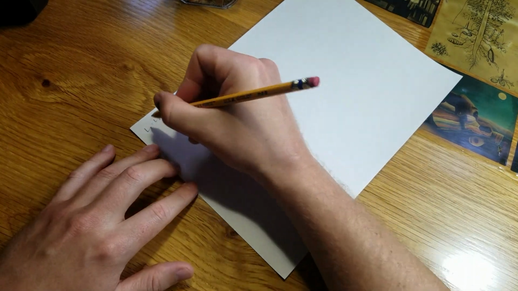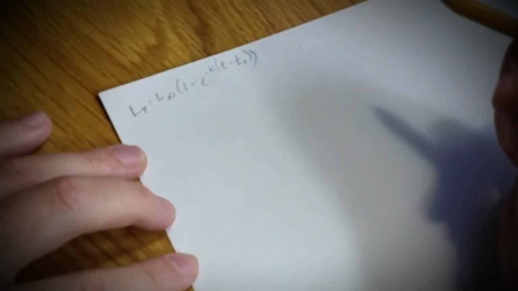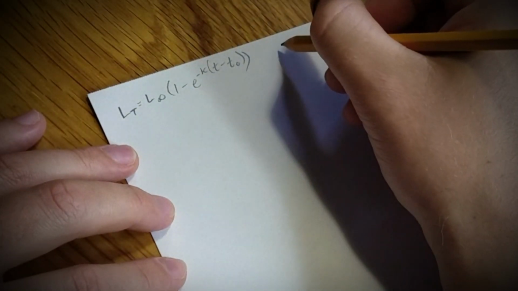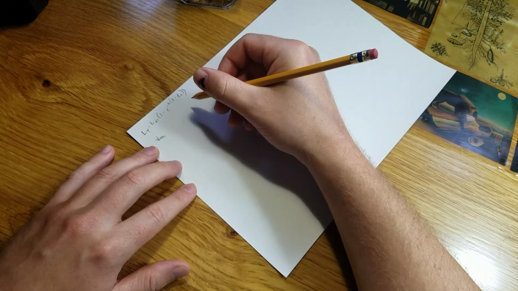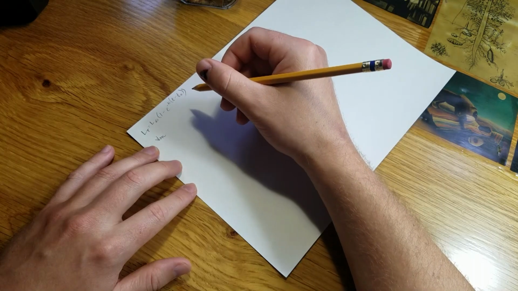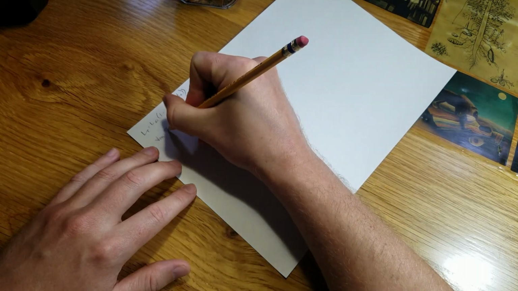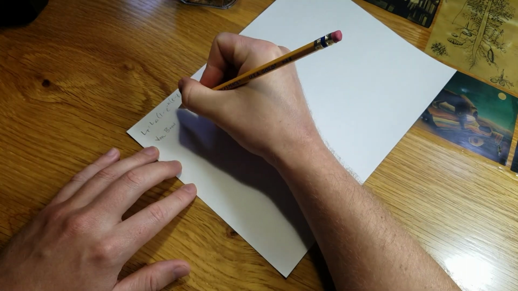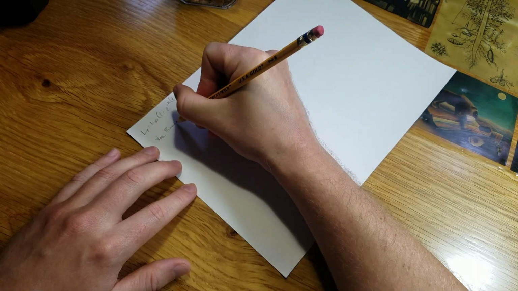And this is called the von Bertalanffy equation.